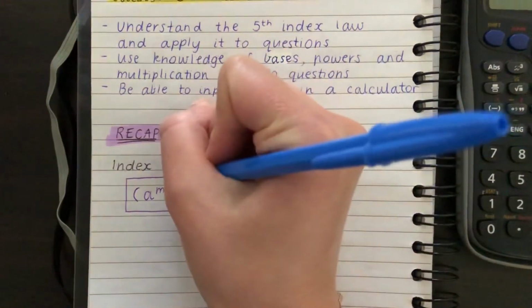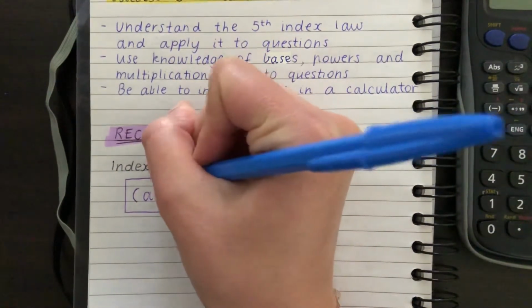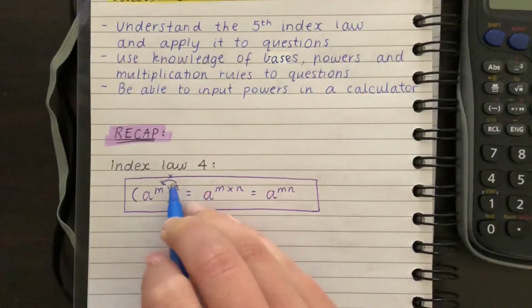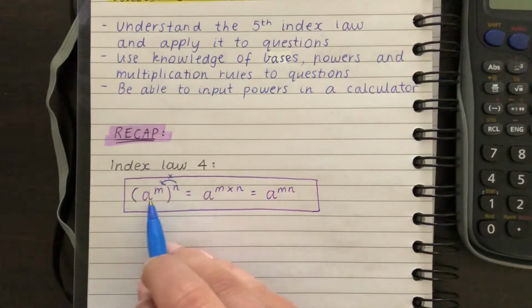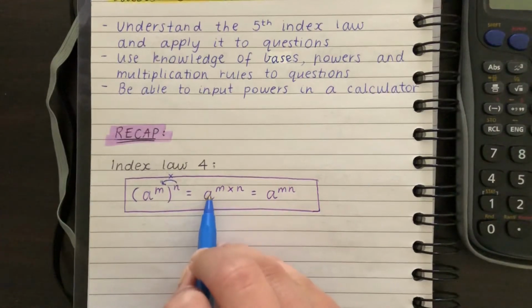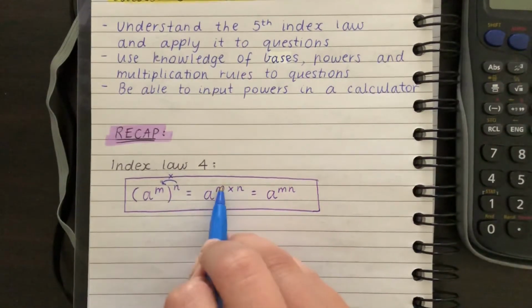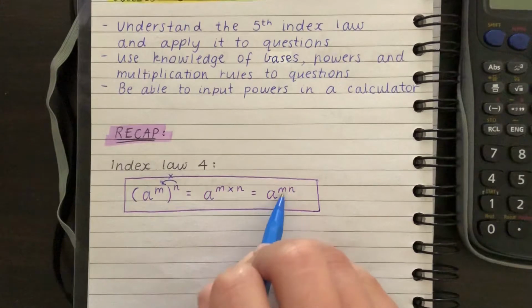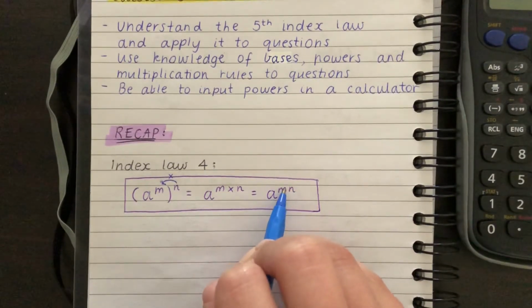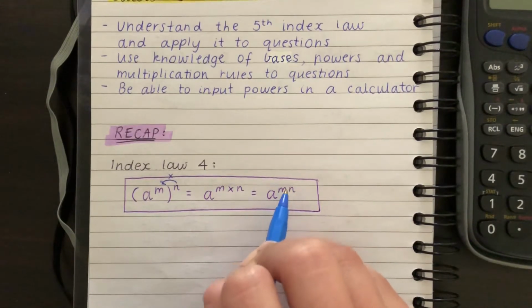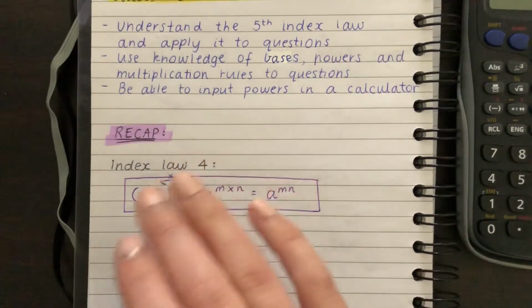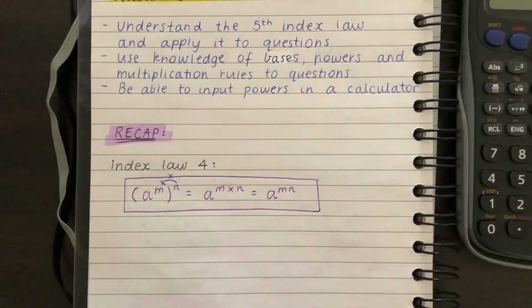So it's like we're doing this with the times sign. It becomes A, that's our base, and our powers are multiplying together, which is the same as the powers next to each other with no gaps. Because we know that when there are no gaps between two things, there's an imaginary times sign in between them. So this equals the same as that. So let's practice with an example.